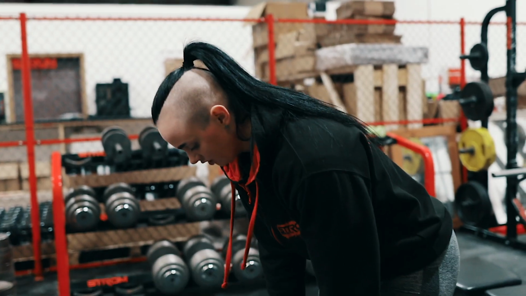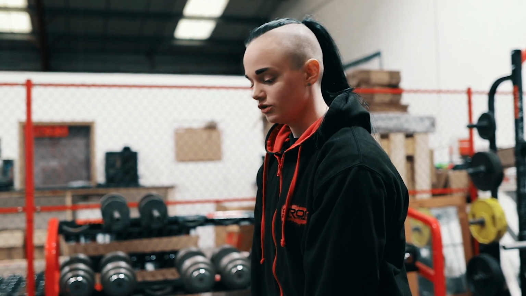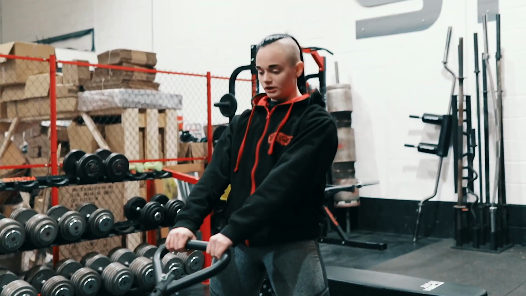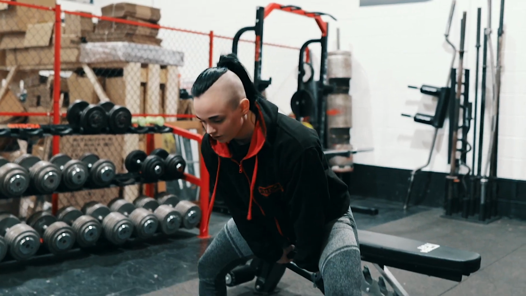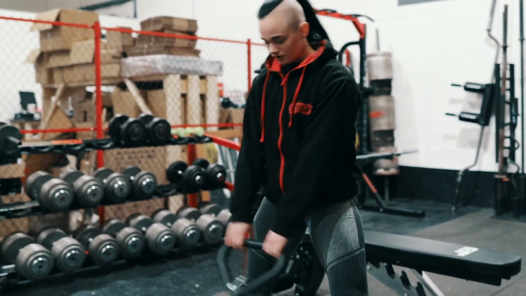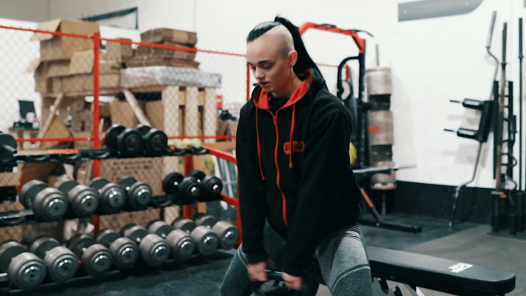So what you do is choose a stance that you feel comfortable with, hold the kettlebell, and then you kind of do a bit of a squat, good morning kind of hip hinge, and then you drive through with the glutes and let the glutes create the movement. The important thing is to push your knees out.